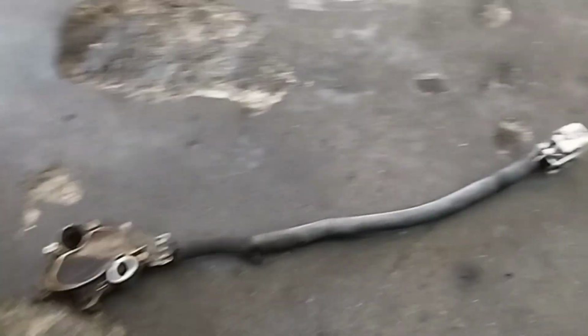The auto transmission gear selector position switch of this car was broken, but there is no problem after replacement.